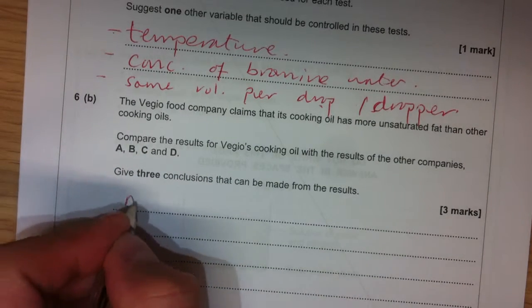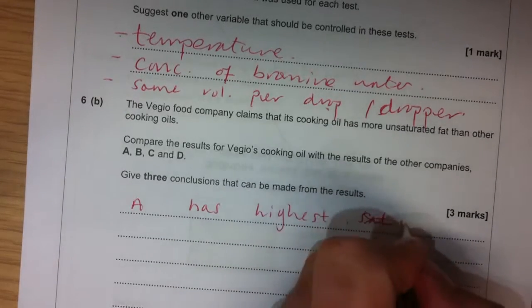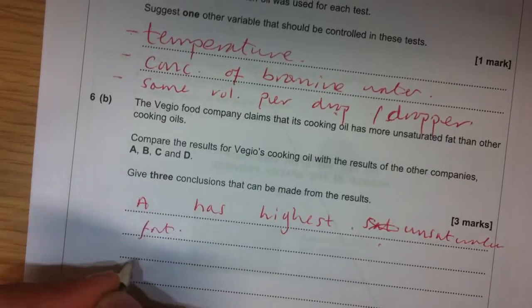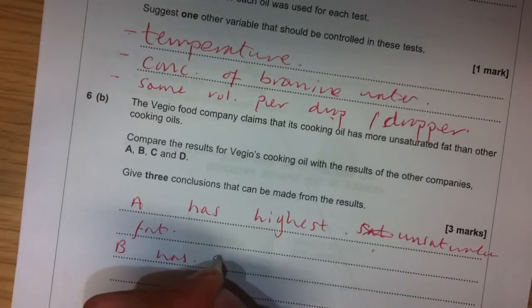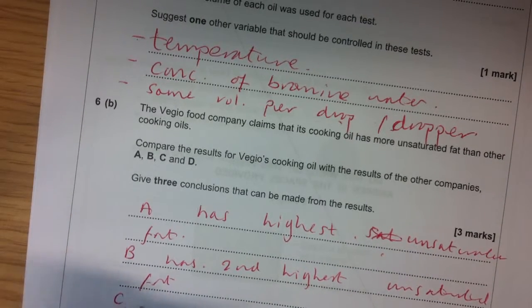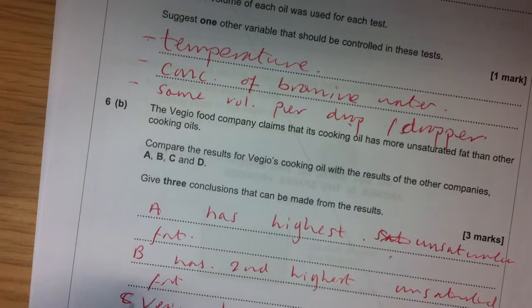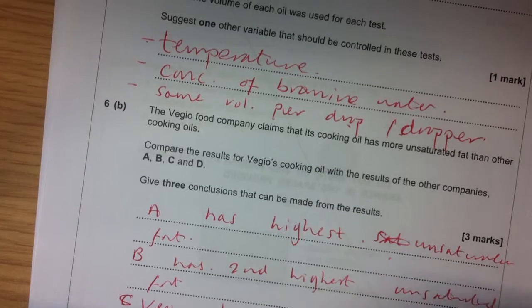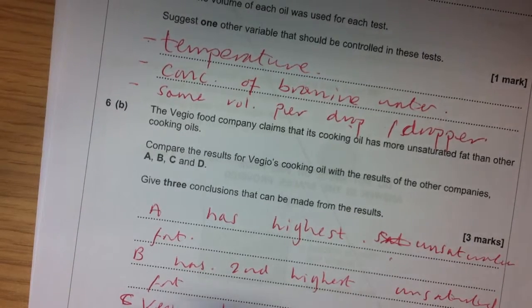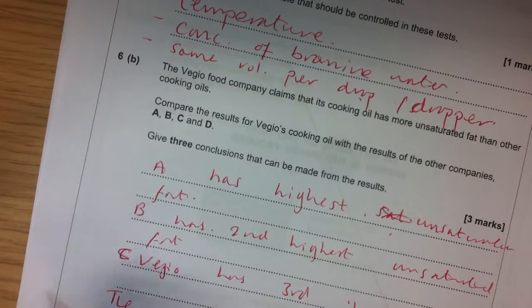Conclusion 1 is that A has highest unsaturated fat. Okay, there's 1. B has second highest unsaturated fat. Veggio has third highest unsaturated fat, and then you could talk about a conclusion being the rank order would be 1, 2, 3, 4, 5, and that would be A, B, Veggio, C, D. Okay, so that pretty much would do it.